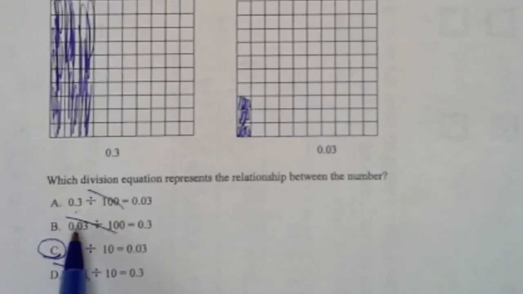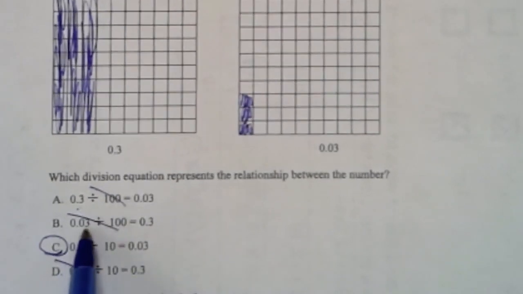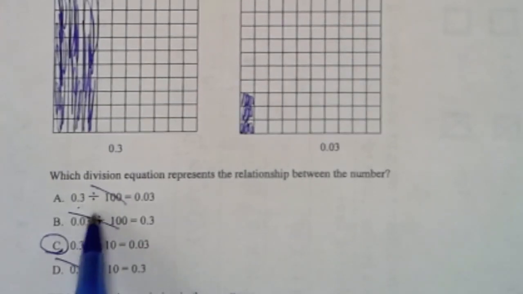Here, they went from 3/100 to 3/10. Well, they got bigger. 3/10 is bigger than 3/100, so they should have multiplied, not divided. And it would have been multiplying by just 10, not by 100. C was the correct answer because 3/10 divided by 10 is 3/100. The 3 moved one place value over to the right, so that's dividing by 10.